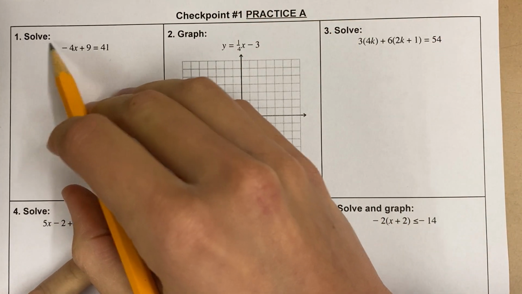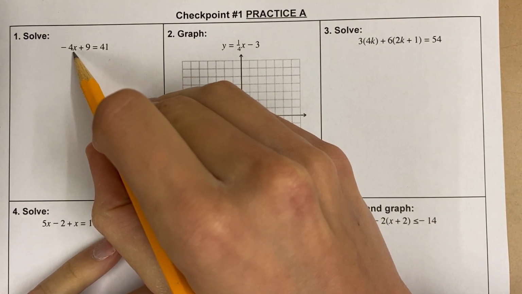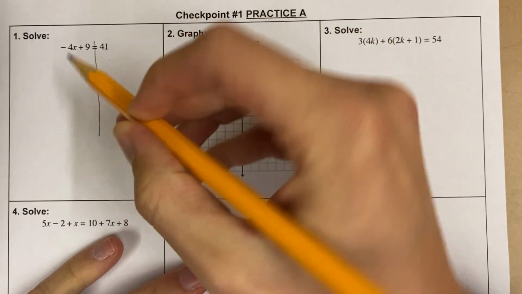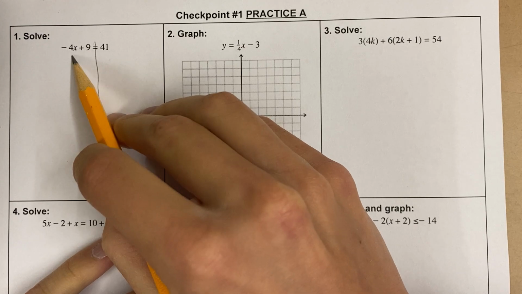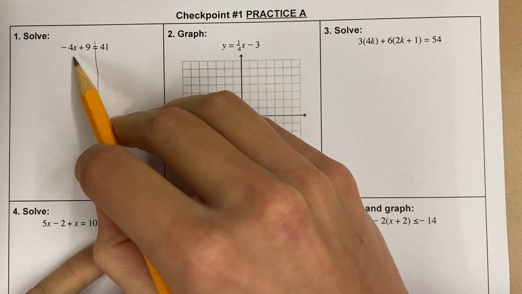In question 1, it says solve. So I want to get x by itself. So here's what I notice. There's an equal sign right here. I want x by itself on the left side of the equal sign, right? It's already over here. I don't want to move x. I want to move everything else.